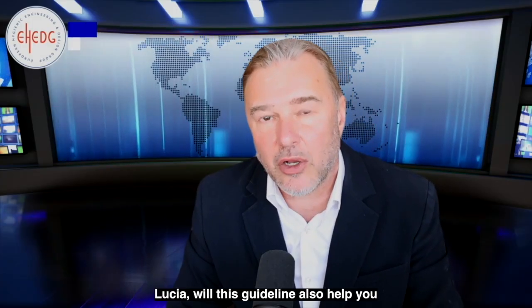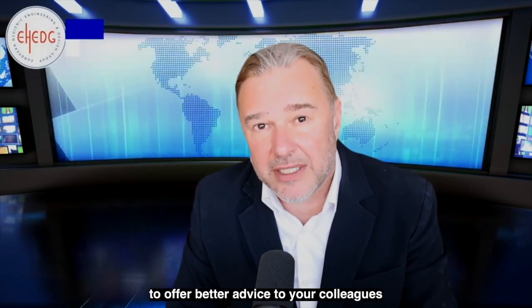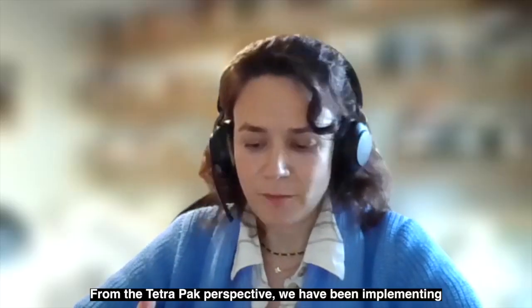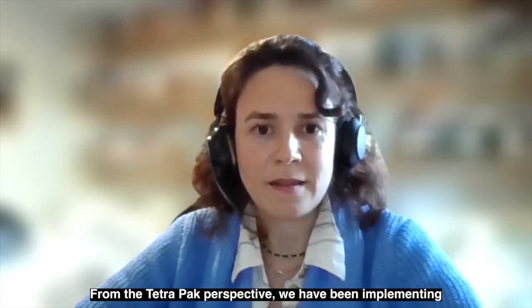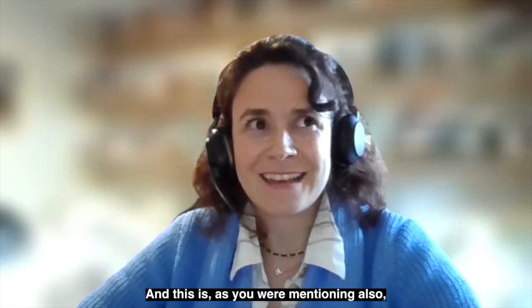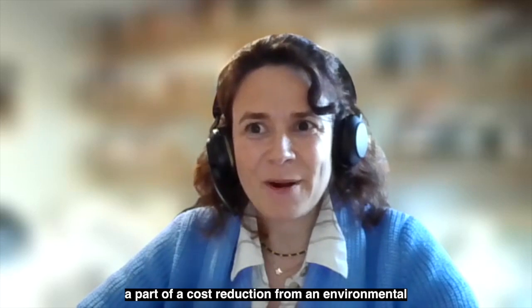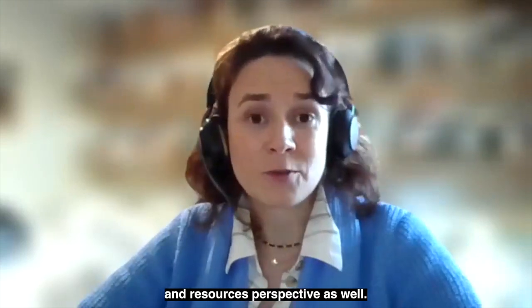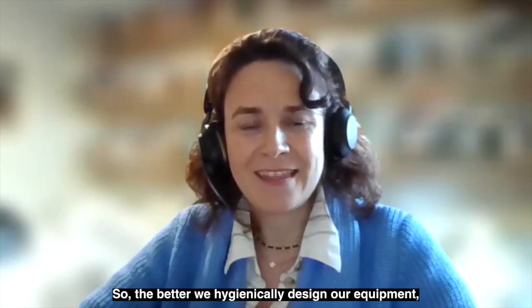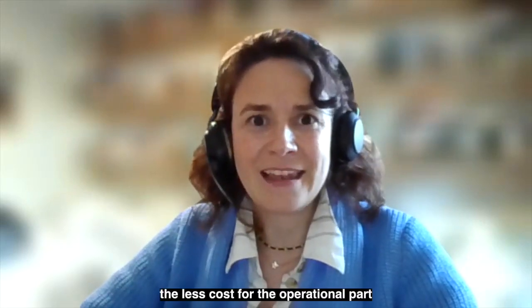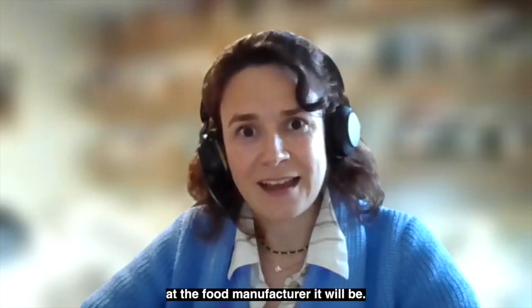Lucia, will this guideline also help you as a food safety specialist at Tetra Pak to offer better advice to your colleagues who develop new solutions? Yeah, definitely. From Tetra Pak perspective, we have been implementing hygienic design risk management for years. This is, as you were mentioning, also a part of cost reductions from an environmental and resources perspective as well. So the better we hygienically design our equipment, the less cost for the operational part at a food manufacturer it will be.